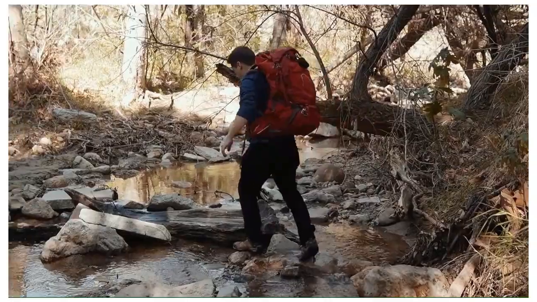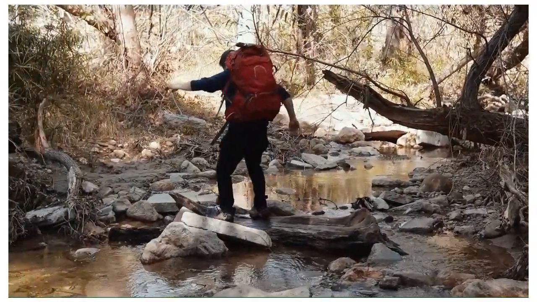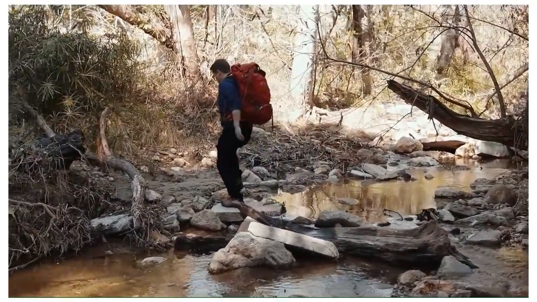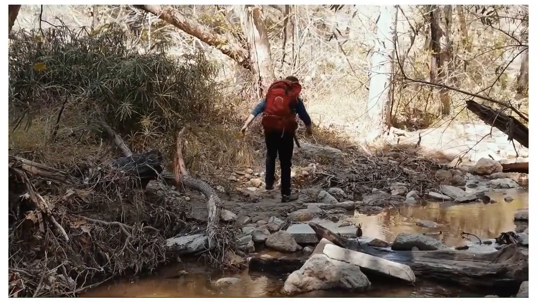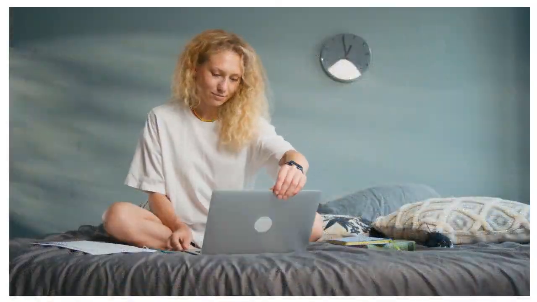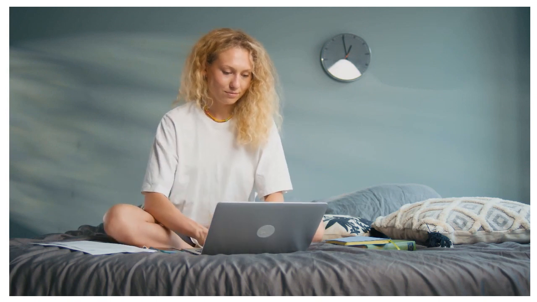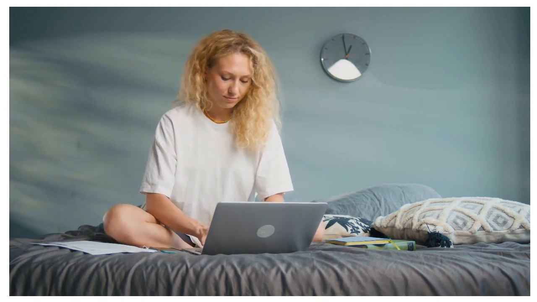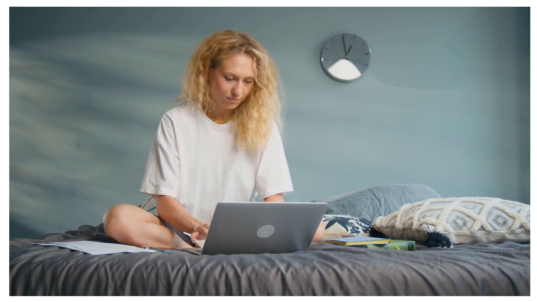When we walk on slippery surfaces, friction helps our foot to grip on the ground and prevents us from falling. When we use our laptop, friction helps us hold the screen at an angle so we can use the laptop comfortably.